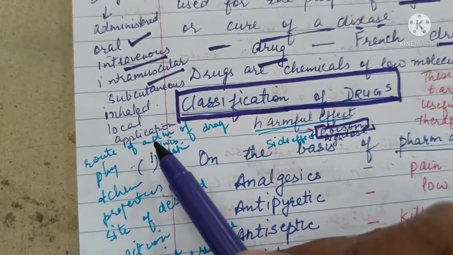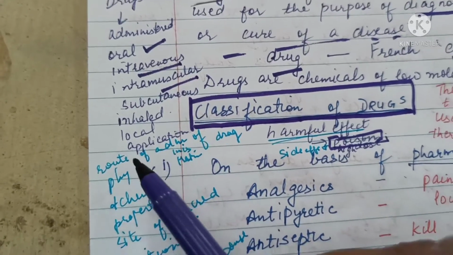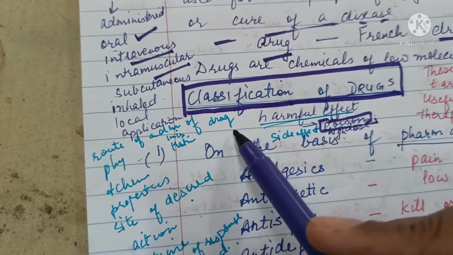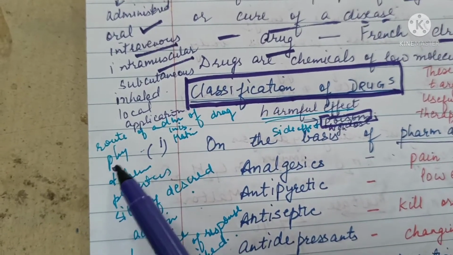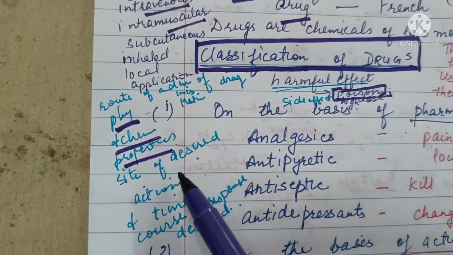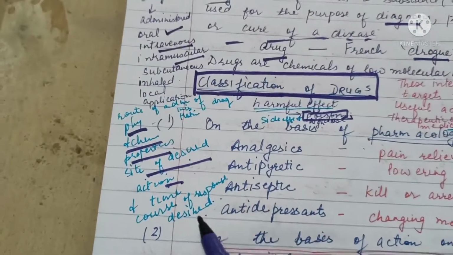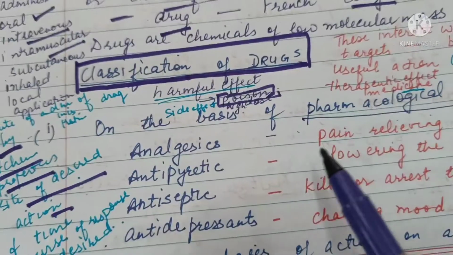Then it's called local application. The route of administration of a drug depends on the physical and chemical properties, site of desired action, and time required for a response.